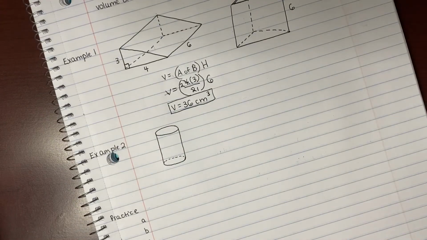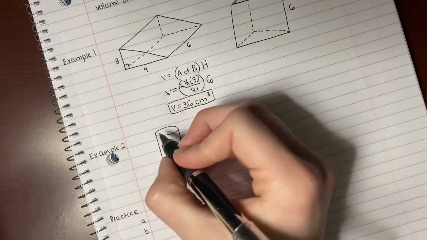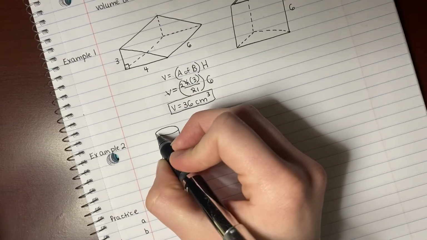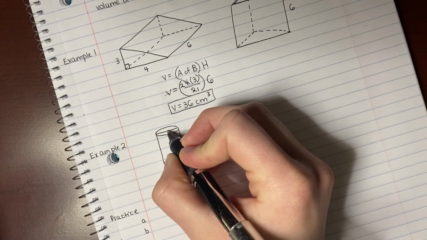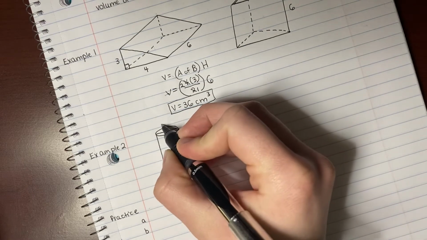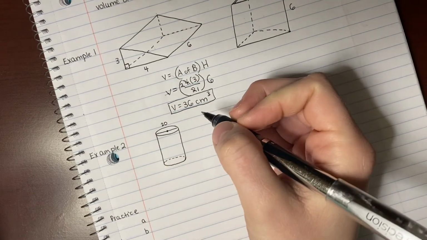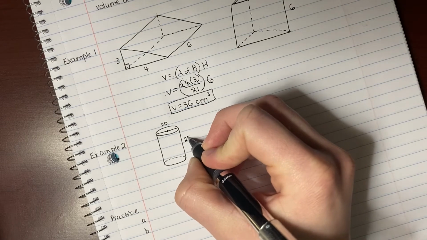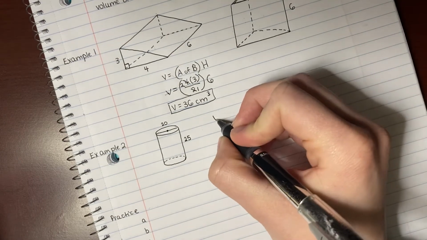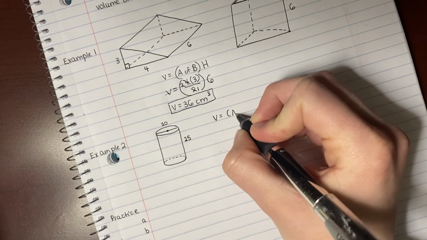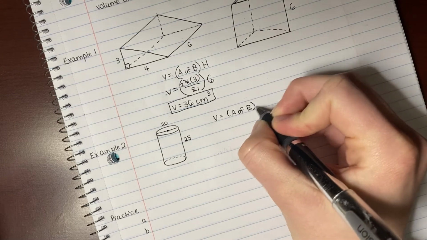All right, example 2. The diameter of this right circular cylinder is 20 centimeters. The height is 25. What is its volume? Leave pi as pi. Okay, if the diameter is 20, let's just go ahead and write that. Let's put a little dot for the middle, but the diameter is 20. All right, and the height is 25. All right, well, let's write our formula. Volume equals area of the base times height.